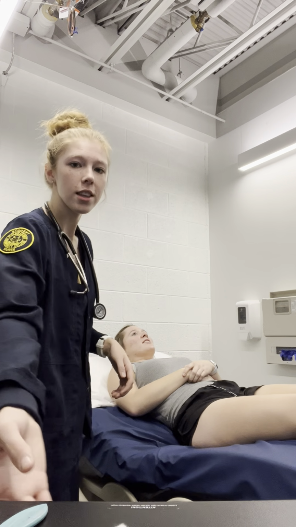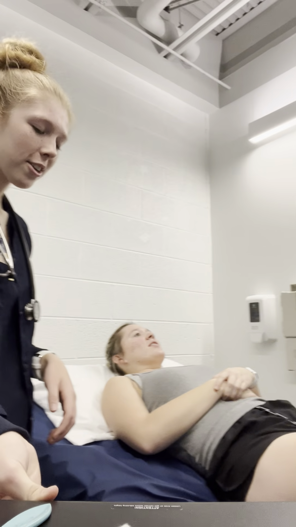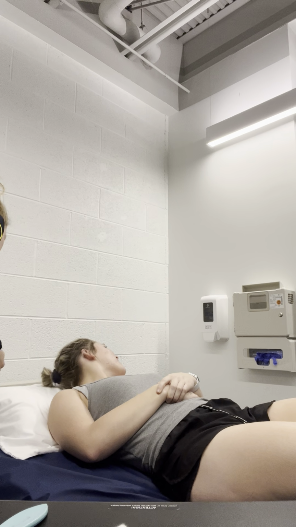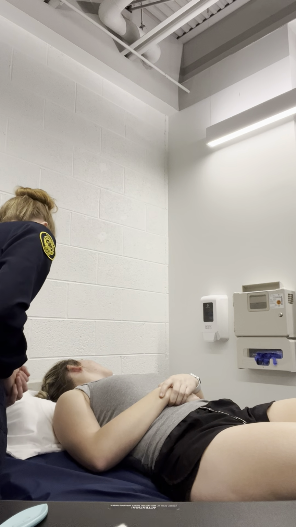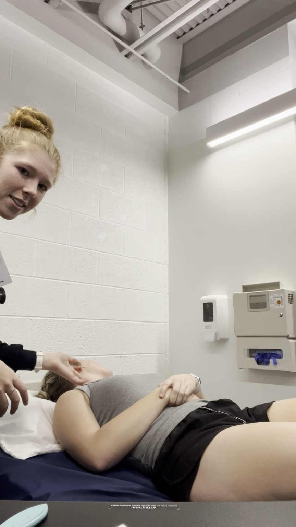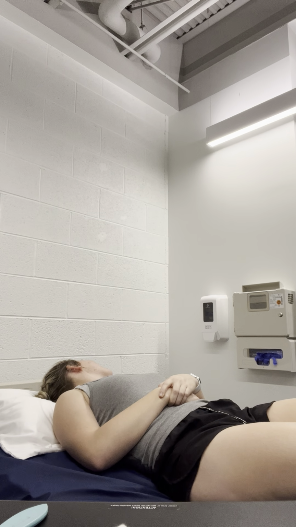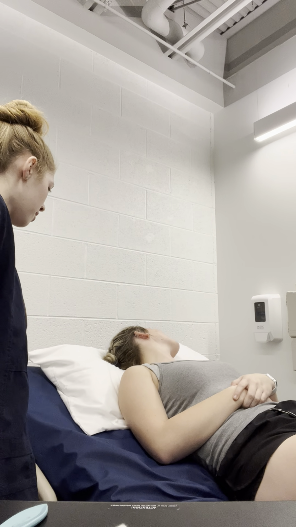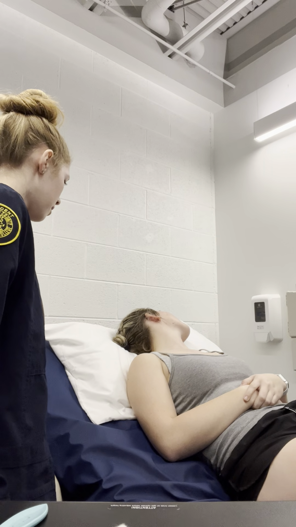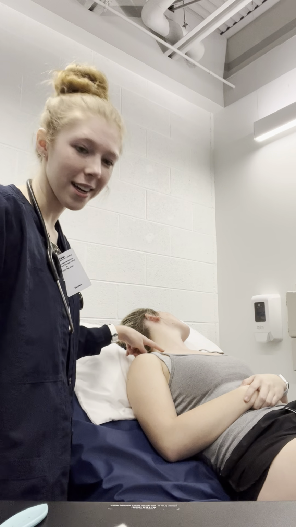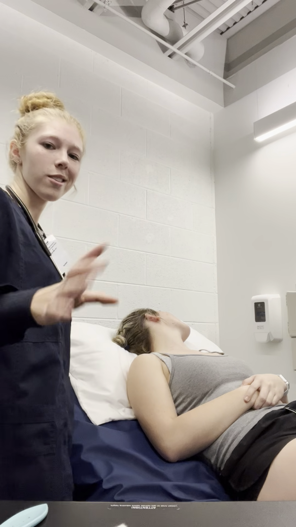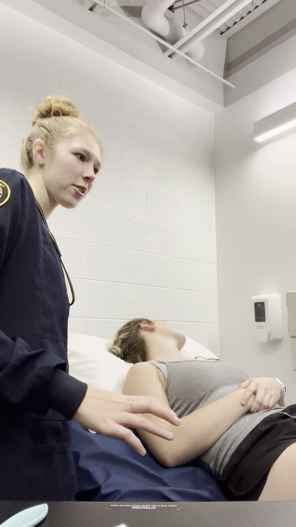Alright, we're going to do the jugular venous pulse. So I'm going to have you lay flat and have you turn your head up and to the left a little bit. Alright. So it is present, so we're going to raise the bed to 45 degrees and it should disappear. See, it is now gone, so that is good. And now we're going to lower the bed back to about 25 to 30 degrees.